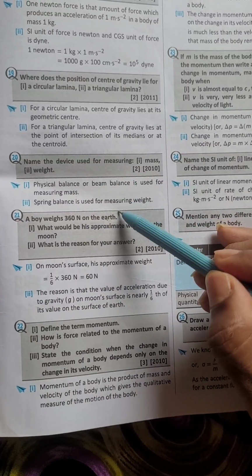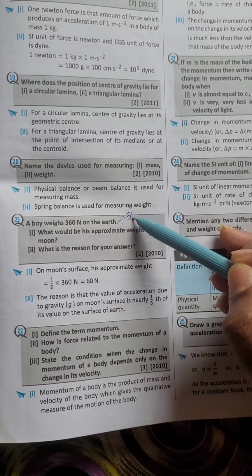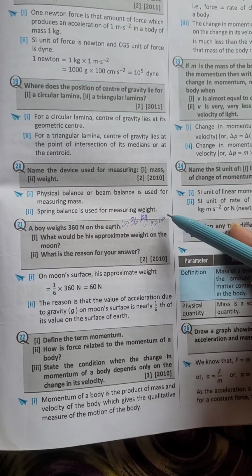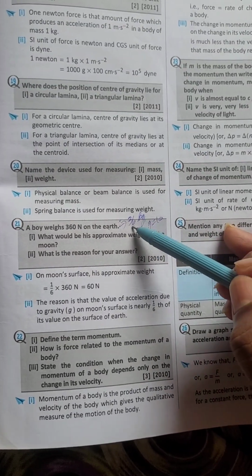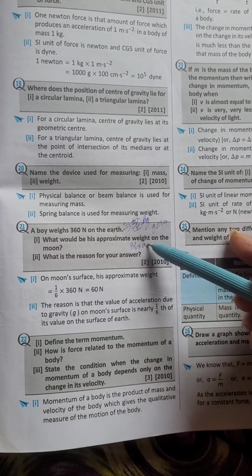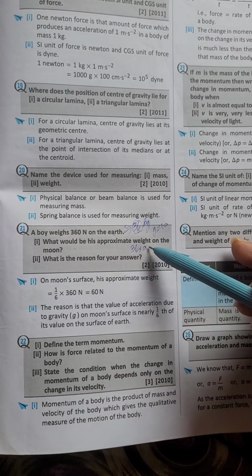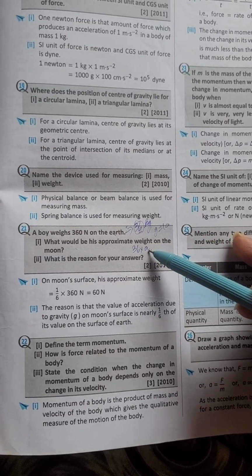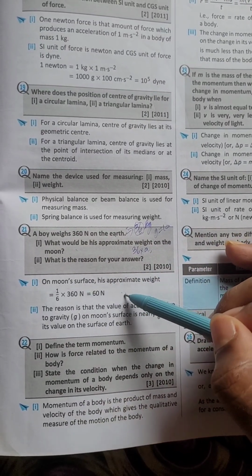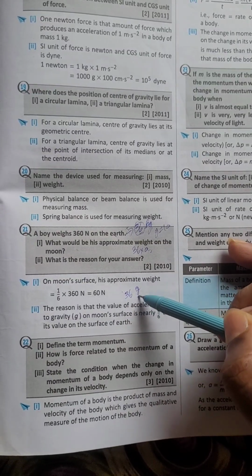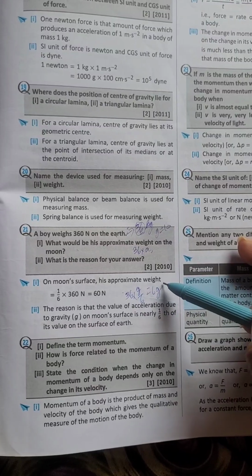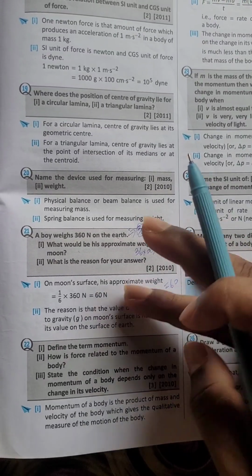See, 360 Newton means it's 36 kg the mass, because if we take g as 10, 36 will get multiplied with the acceleration on the moon. That's 1/6 of g. So our answer will be 36 into g by 6, which means 6g. 6g means 60. Simple.